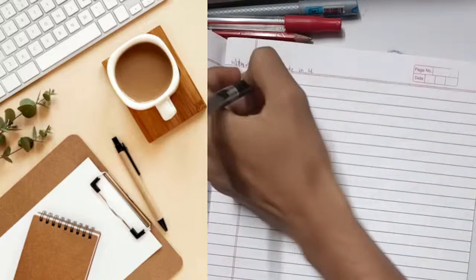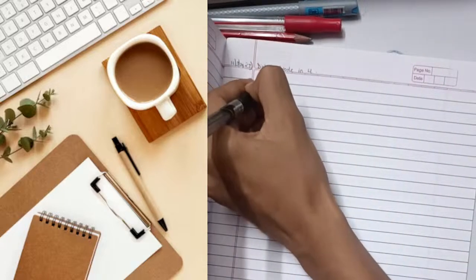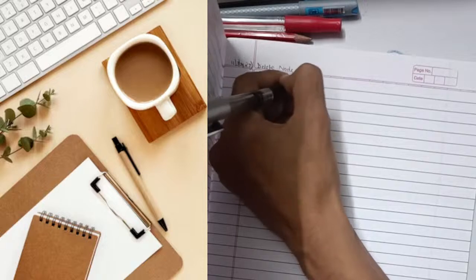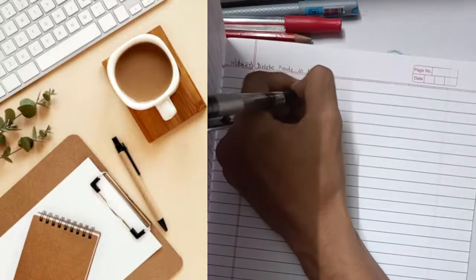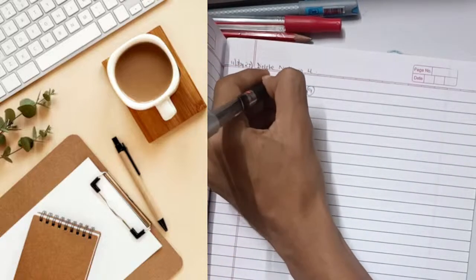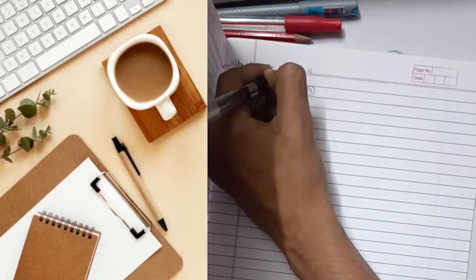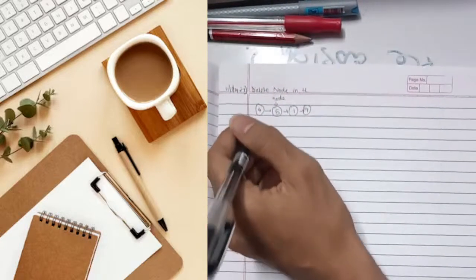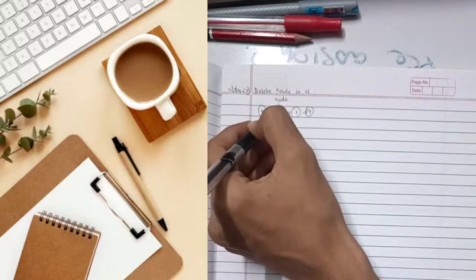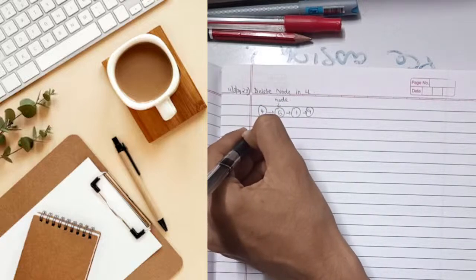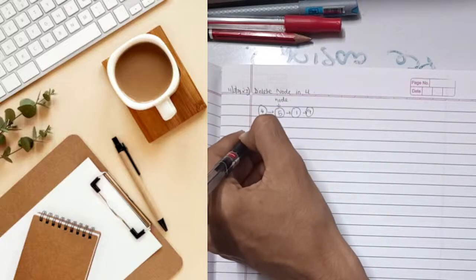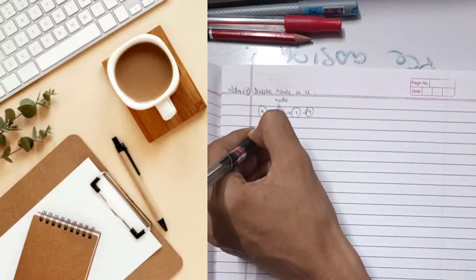So 4, 5, 1, 9, and we are pointing node over here. How we will proceed is, either we can take this variable next.